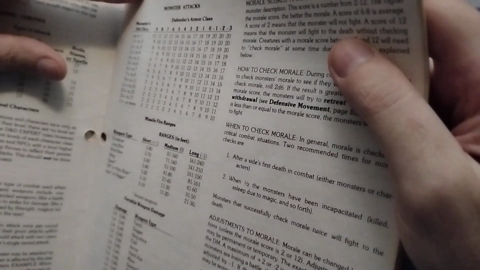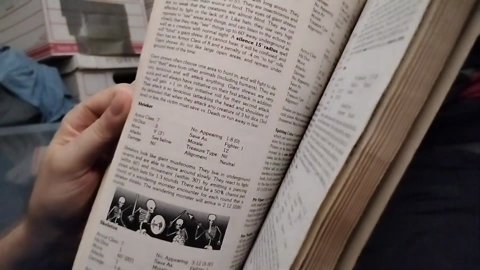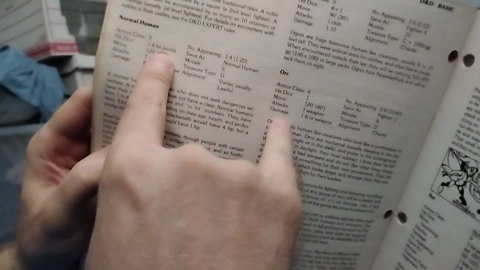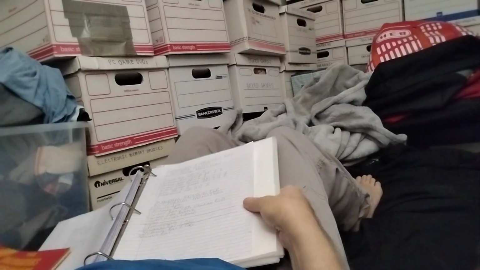Normal humans are considered level 0, so that would be hit dice 0. The Basic book, I think, mentions hit dice 0. But because normal humans have 1 to 4 hit points, they would be 1/2 hit dice. Because if you look at every half hit dice monster, let's just go with the list here.